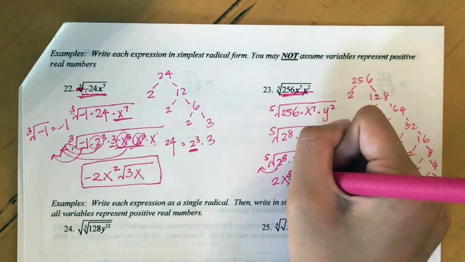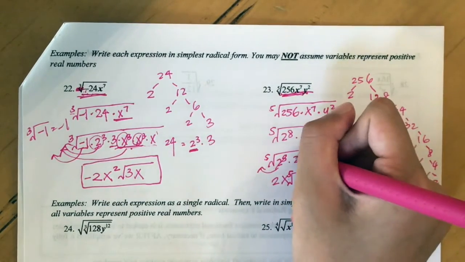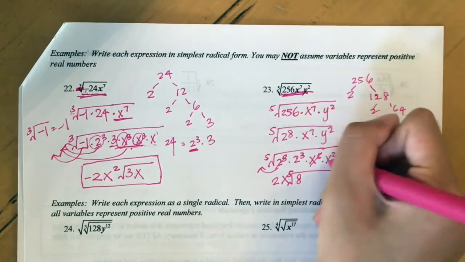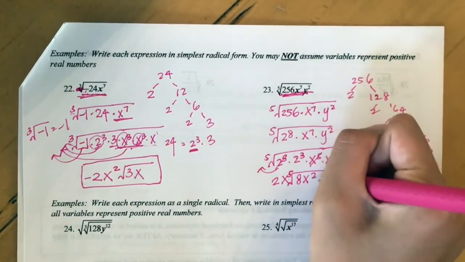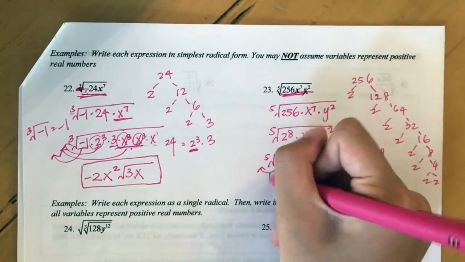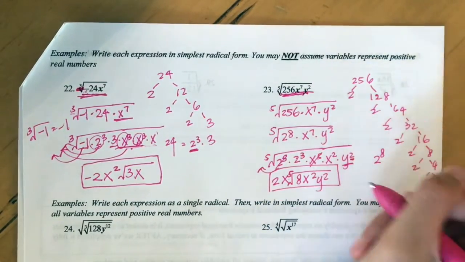So what's left in the radicand is, don't forget to write the index root also. We have 2 to the third, which is 8, and then we have x squared and y squared. So this is the final answer.